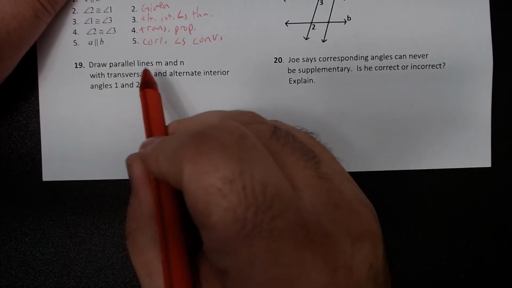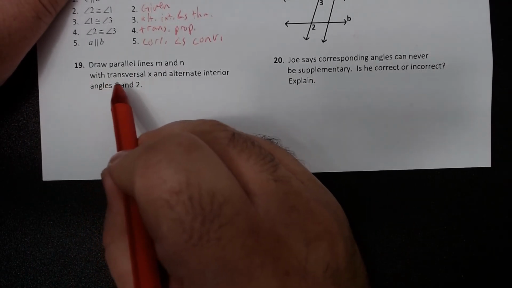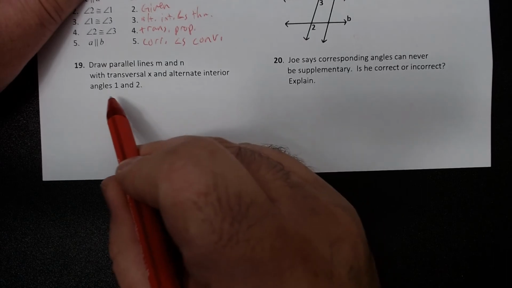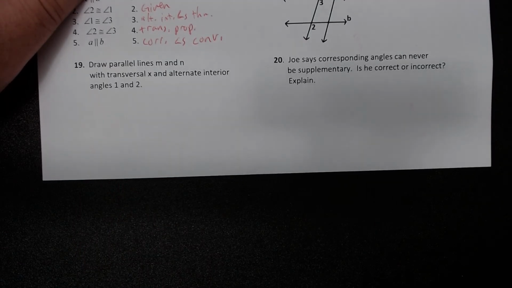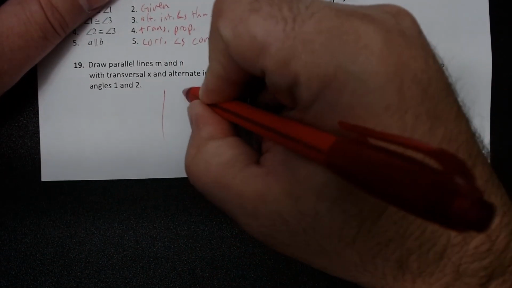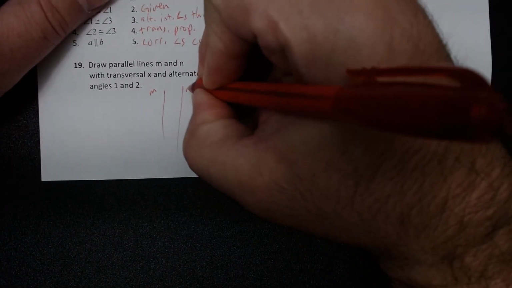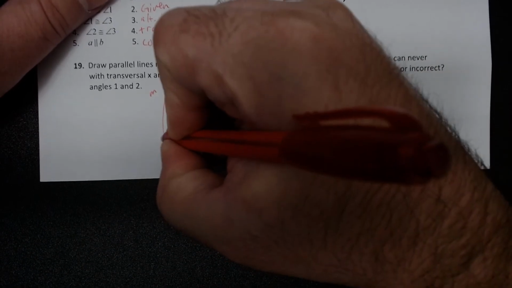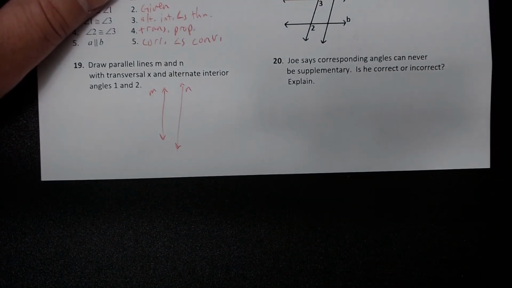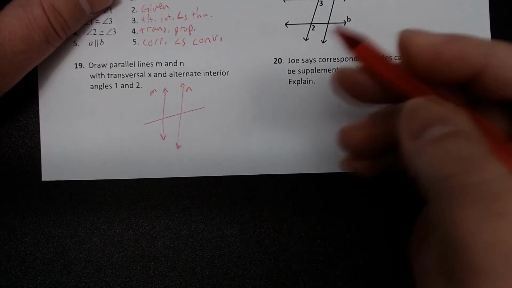Number 19 says draw parallel lines M and N with the transversal X and alternate interior angles 1 and 2. Take one piece at a time. Draw parallel lines. They're called M and N. Put little arrows to show that they're parallel lines. And then it says with a transversal X, transversal goes across them.